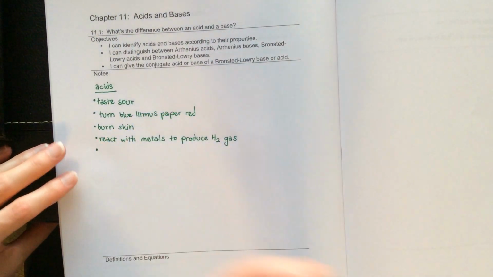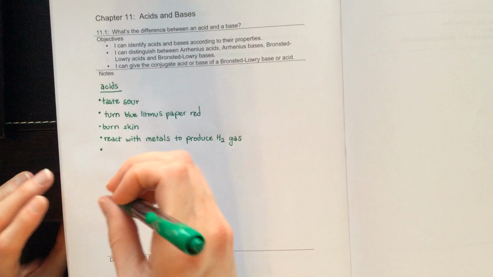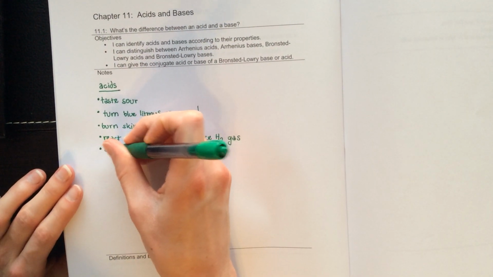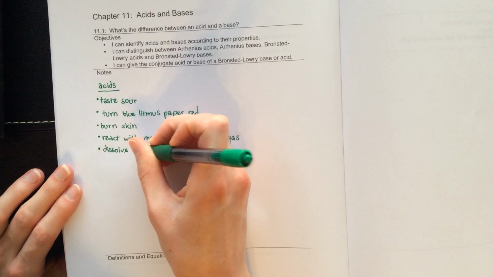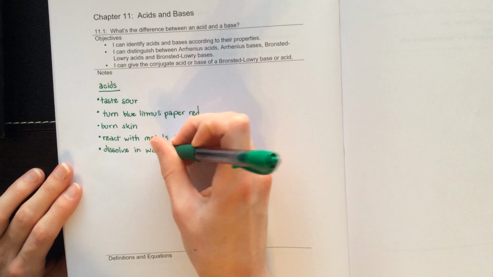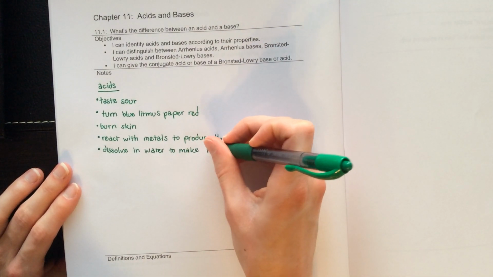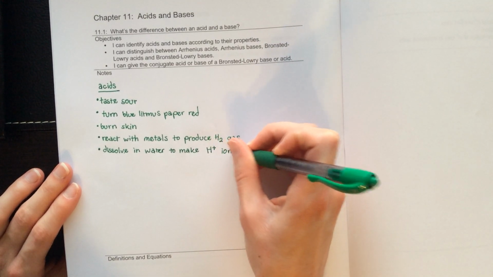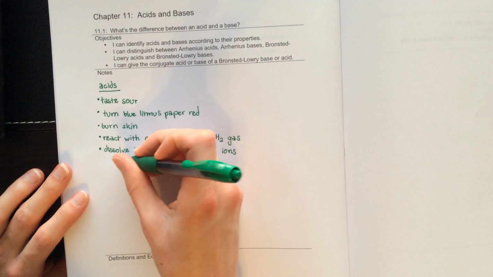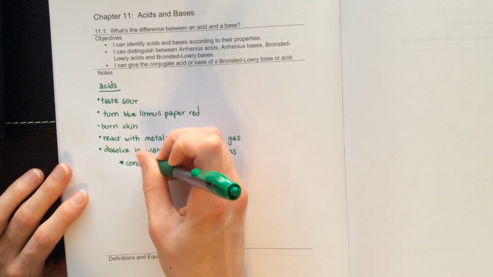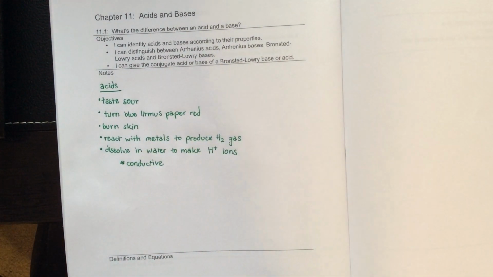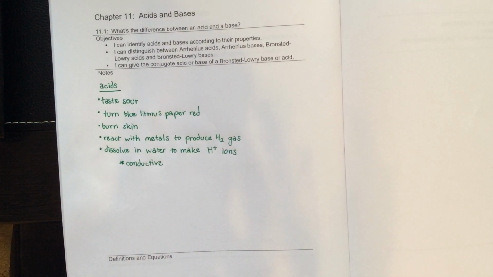And then last thing about acids is that they dissolve in water, and when they dissolve in water, they form ions. And these specific ions that they form are H+ ions. So that means that they are conductive. They conduct electricity. If you guys remember, ionic compounds conduct electricity. And that's because you've got ions floating around in solution that are conductive. So acids also will conduct electricity.